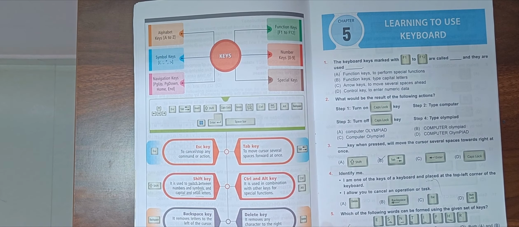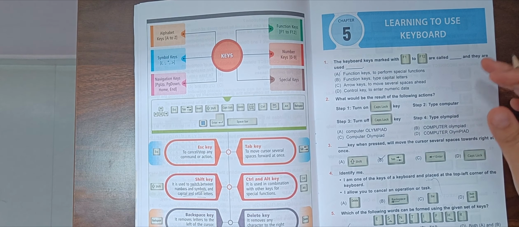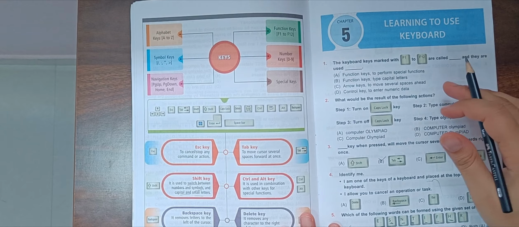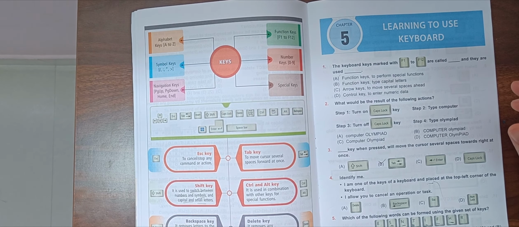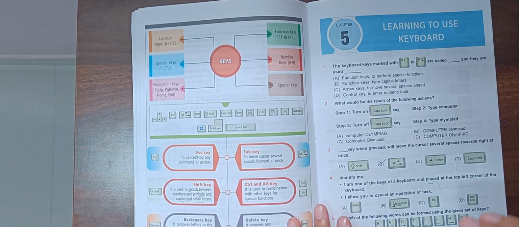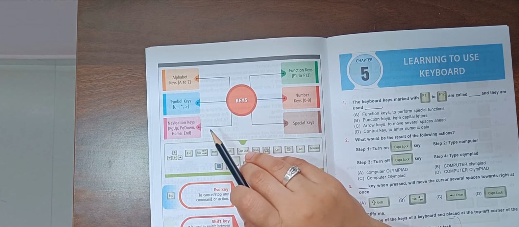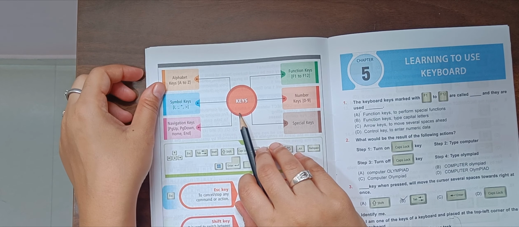Kids, today we will start chapter 5, learning to use the keyboard. So we will learn about the keyboard, what the keys are, how we use them, and which type of device it is. So let's start. First is keys.